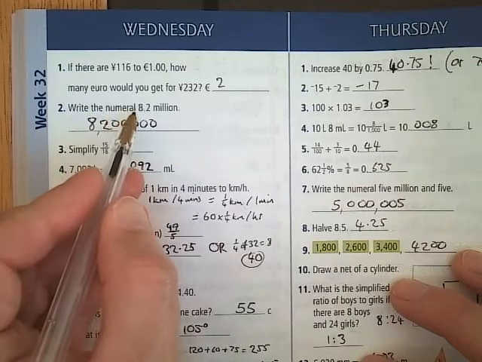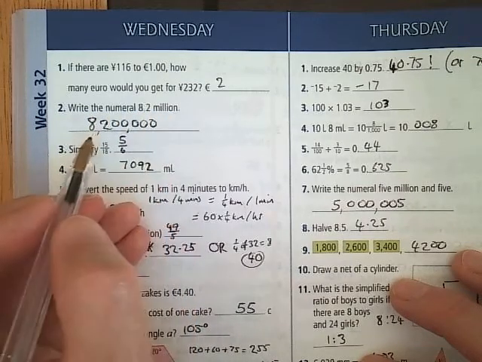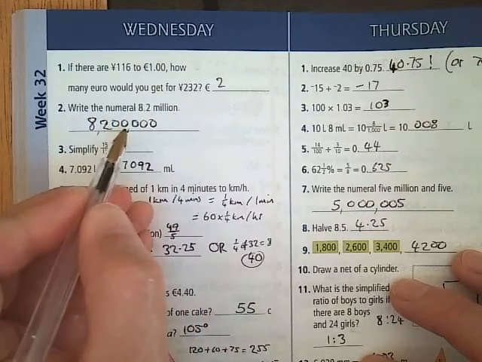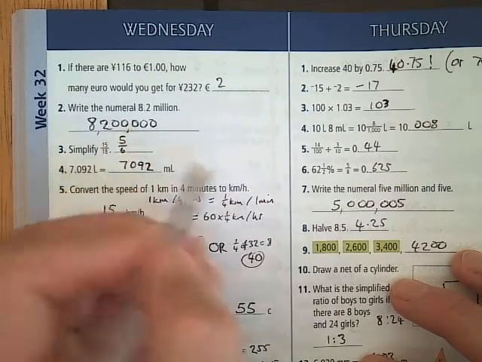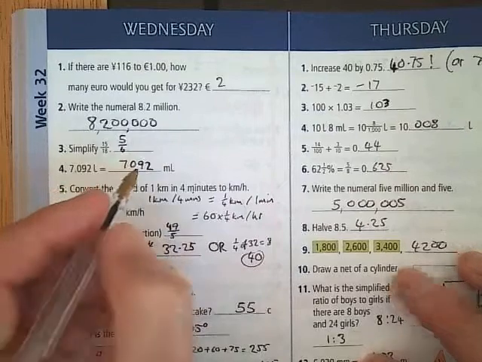Question 2. Write the numeral 8.2 million, so it's 8 and 200,000, 8,200,000. If you want to put in the commas, that's where they would be. Don't need the commas, but it helps.